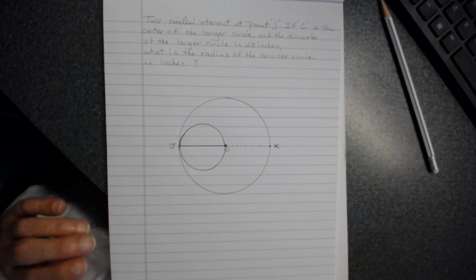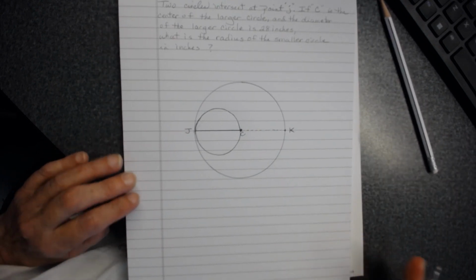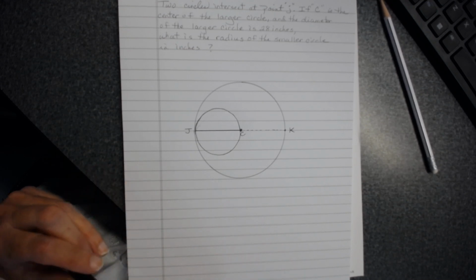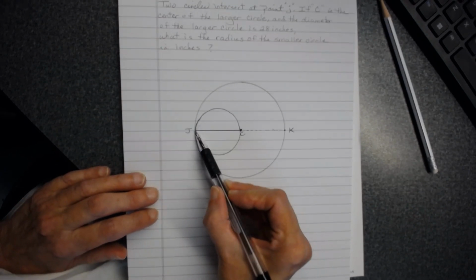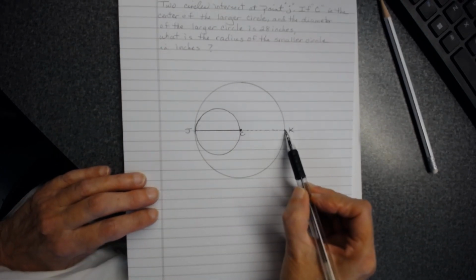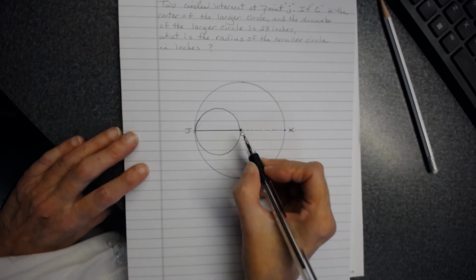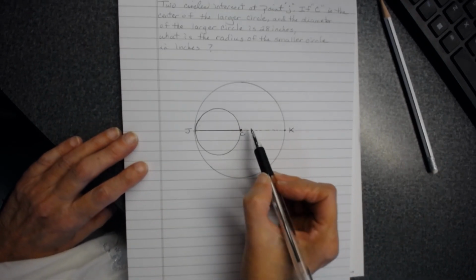Okay, so we need to know our geometry terms. Diameter dissects a circle into two equal pieces. It goes from one side through the center to the other side. The radius, on the other hand, is half of the diameter.